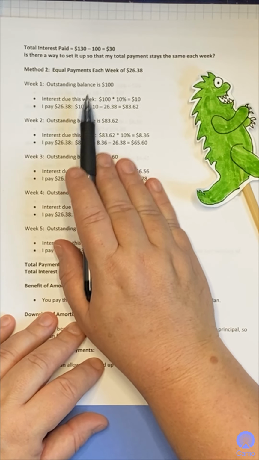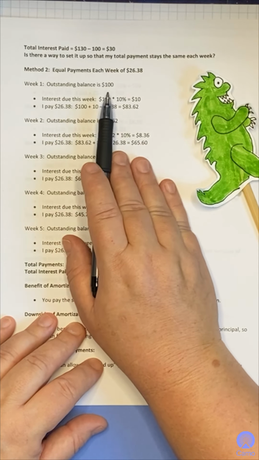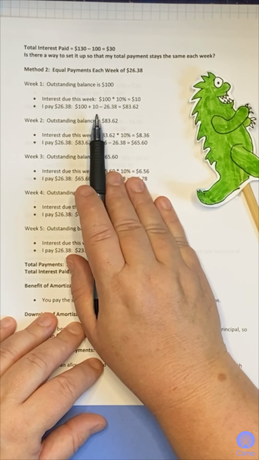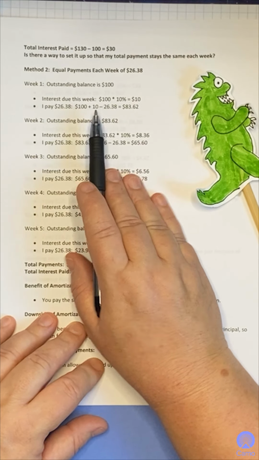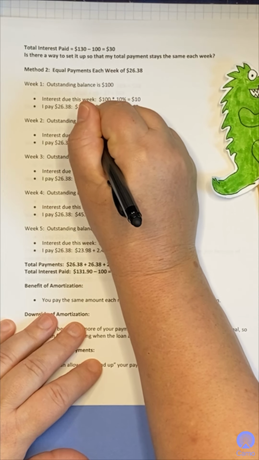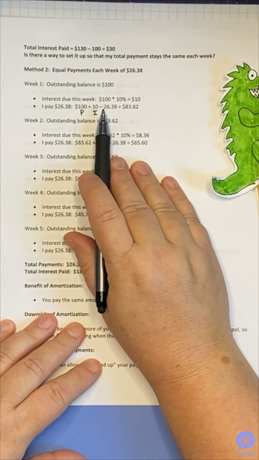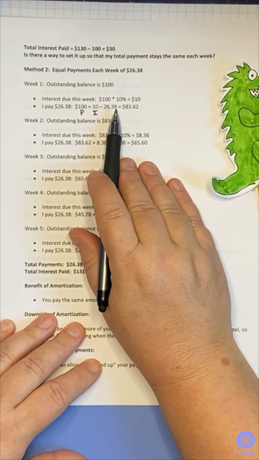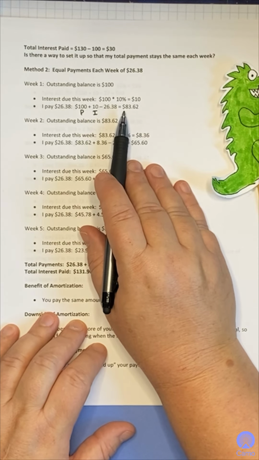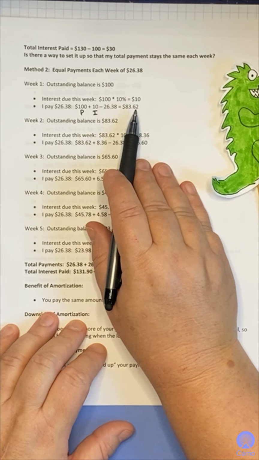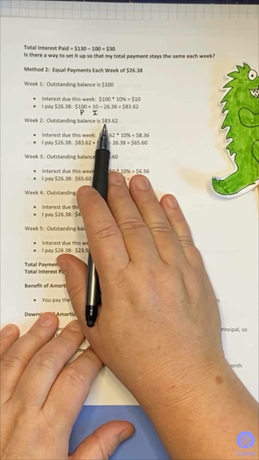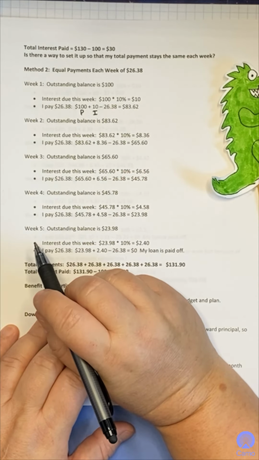Well, that means at the end of this week, I owe $100. That's how much I owed from my loan, plus $10 in interest. So this is the principal. This is the interest. And that's my payment, $26.38. And so I paid it down to $83.62. That's how much is outstanding. And that's what I'm going to put here as my outstanding balance.